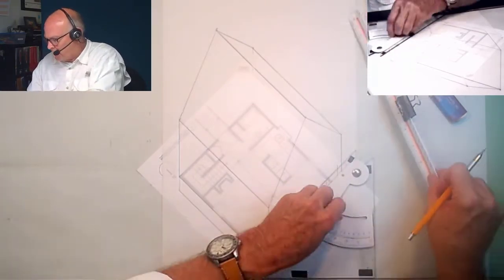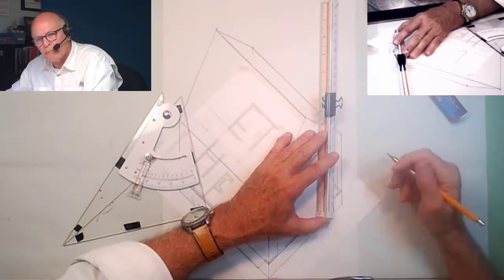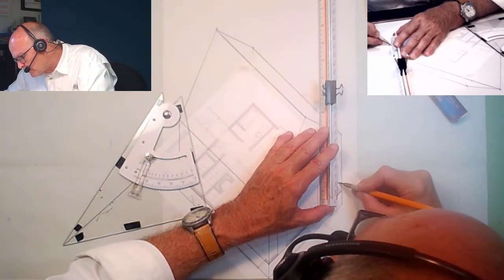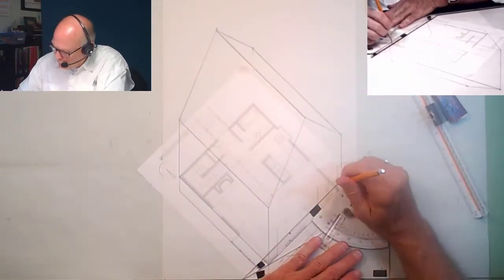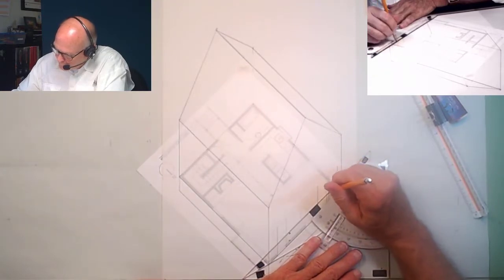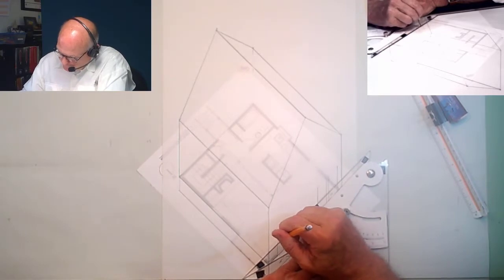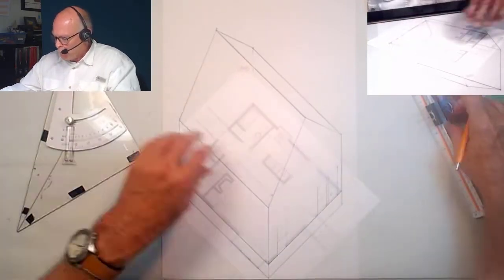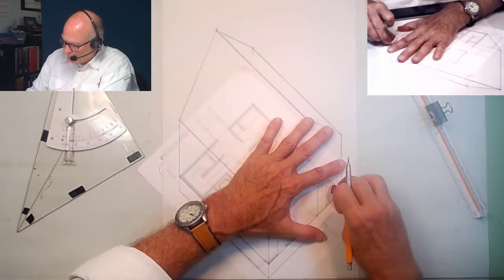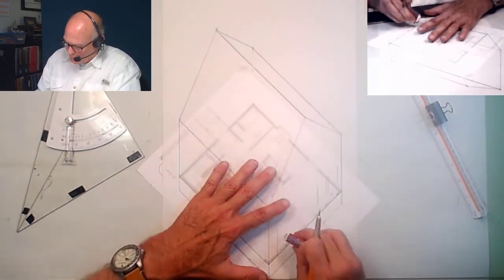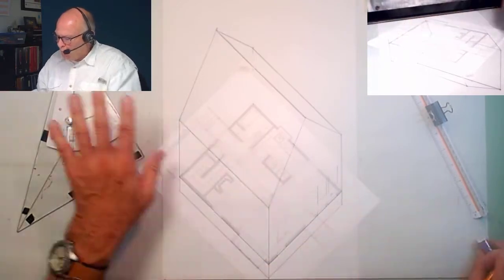I'm going to measure that again. Just want to make sure. Better to be safe than sorry here. So 1, 2, 3. Yep, that's correct. Okay, so draw a line across each window at that point. Now, what you've drawn there, and if you erase the bottom portion here, you've got the window opening.